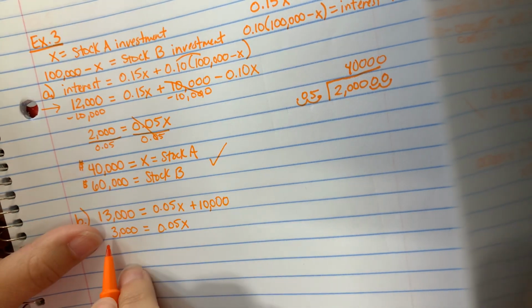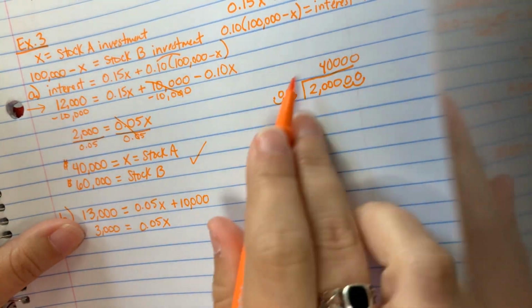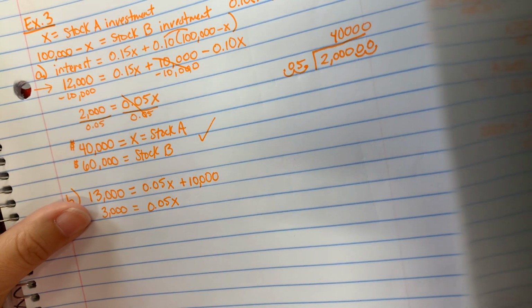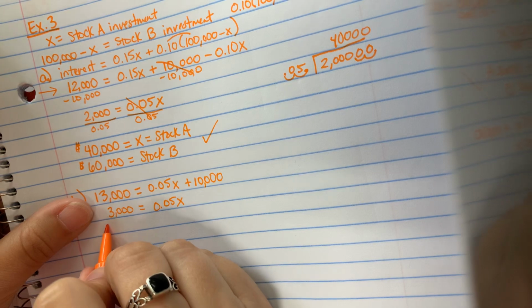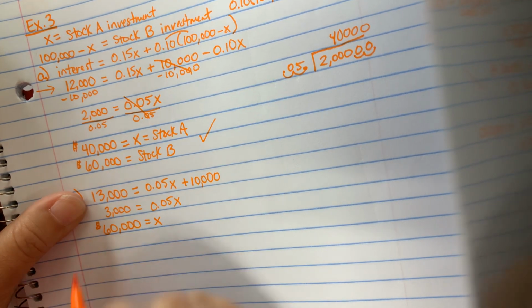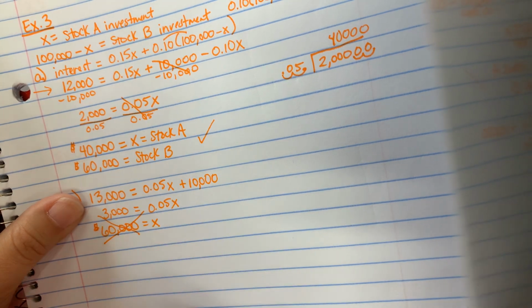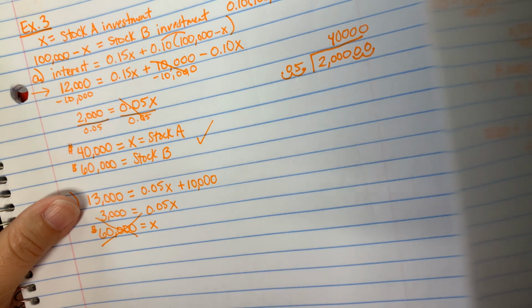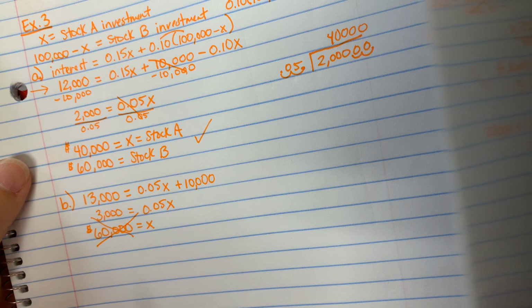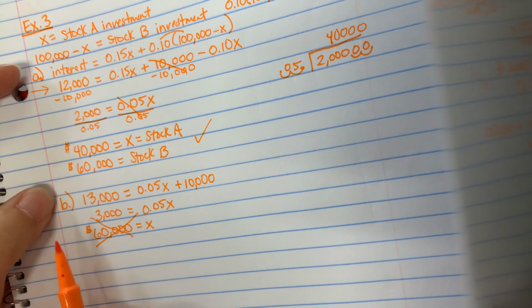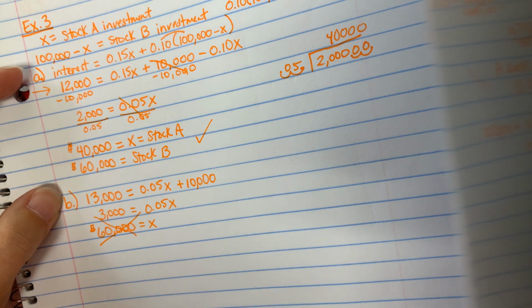And if I divide by my 0.05, again, if I do this type of calculation over here, I end up this time with 60,000 for stock A. So 60,000 equals X. Well, this does not work. Why? Because they gave me that parameter in the problem where I couldn't invest more than 50,000 in stock A because it was too risky. So A is a yes, I can do that, it is possible. B is a no, 13,000 won't happen.